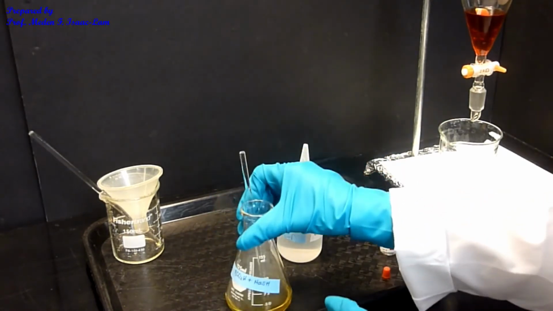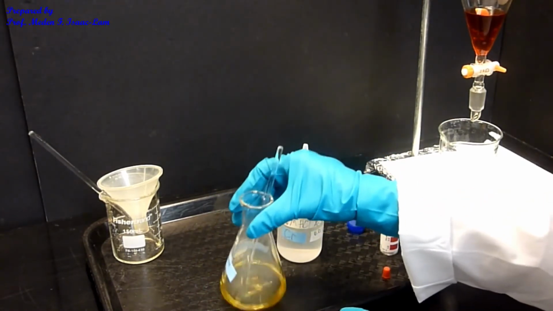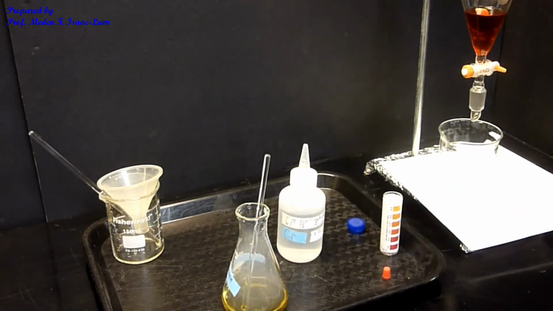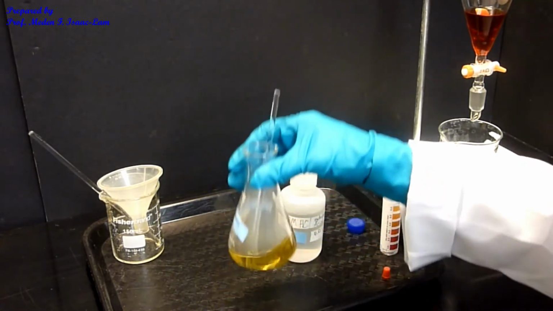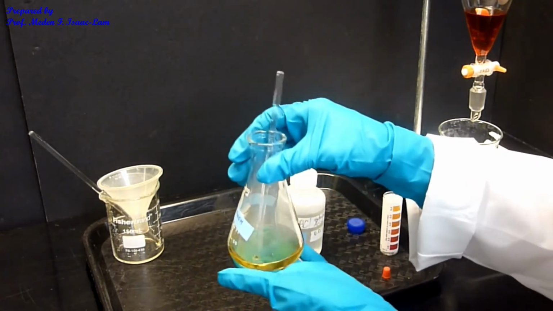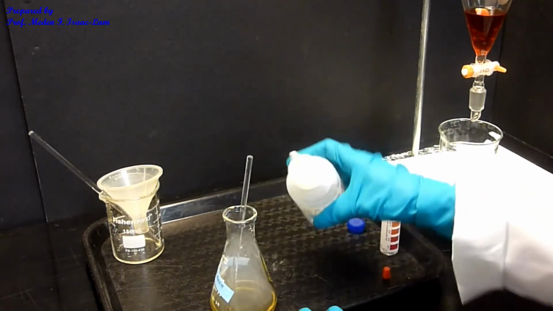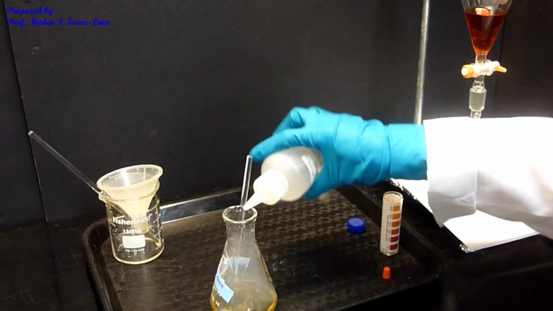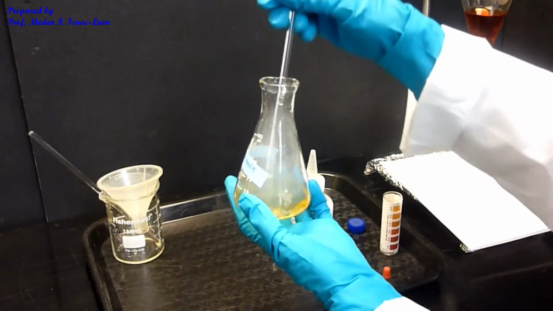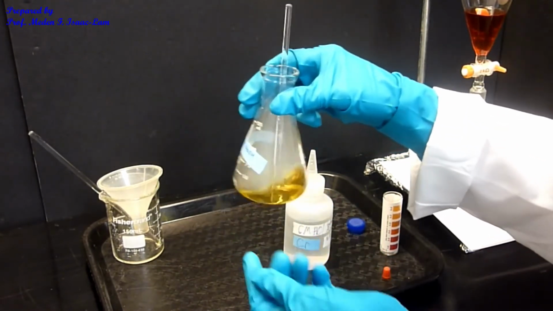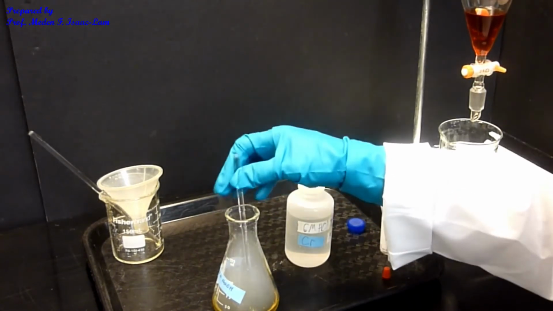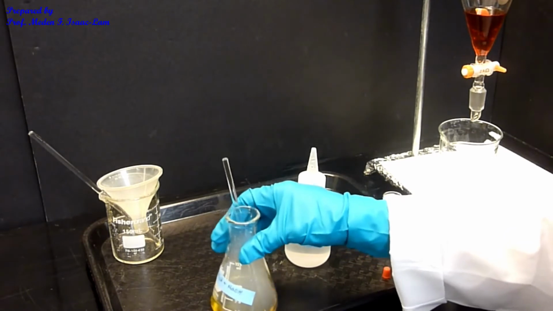So as you can see, when I put the 6 molar hydrochloric acid, it's forming like a cloud because it's reacting, acid and base. So there's a reaction. It's actually a little bit warm to the touch. Okay, so that actually is forming like a salt. So it's starting to precipitate out. So it's slightly warm. So I'm slowly adding the acid to neutralize my base.